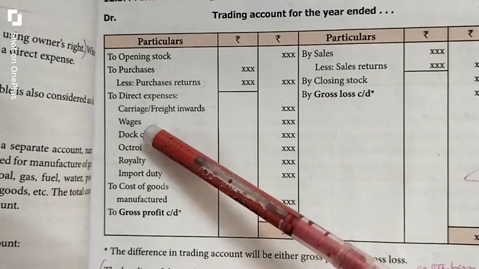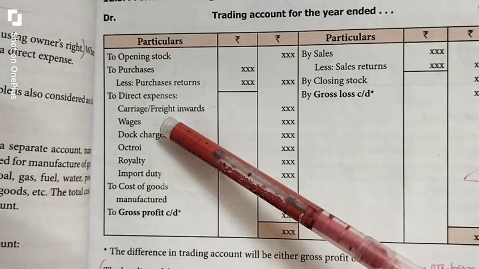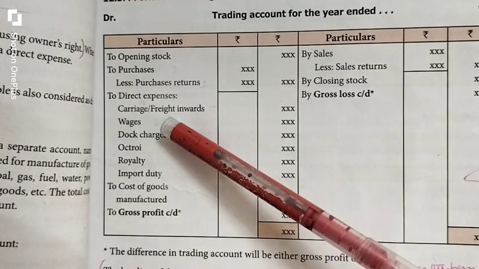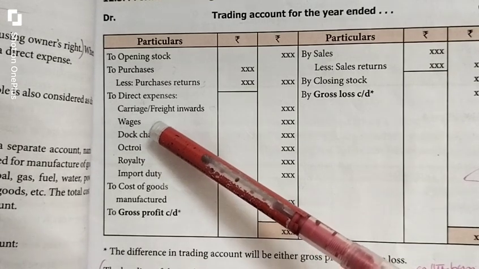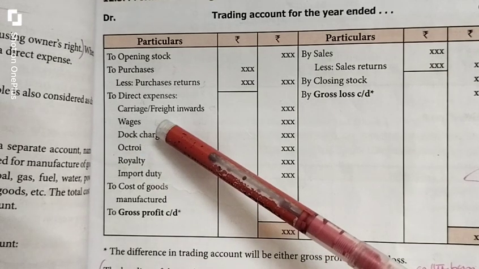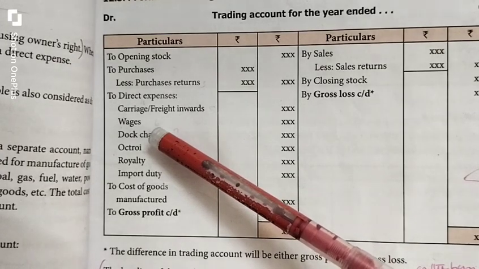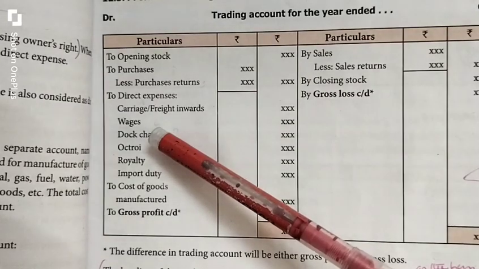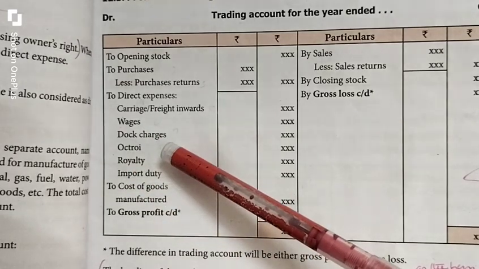Let me see one by one. Carriage or freight inward: the amount paid for transporting the goods purchased to the godown or business premises is called carriage inward, freight inward or carriage on purchases. Then wages: the amount paid to workers who are directly engaged in loading, unloading and handling goods purchased. Then dock charges: the charges levied for shipping the cargo while entering or leaving docks.